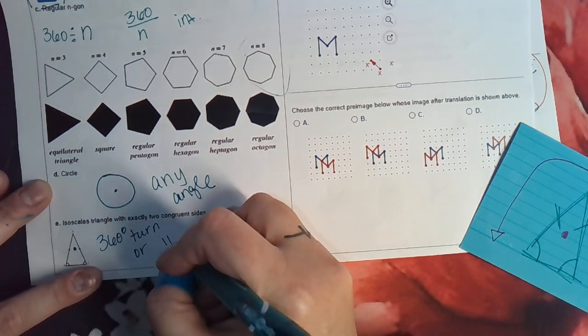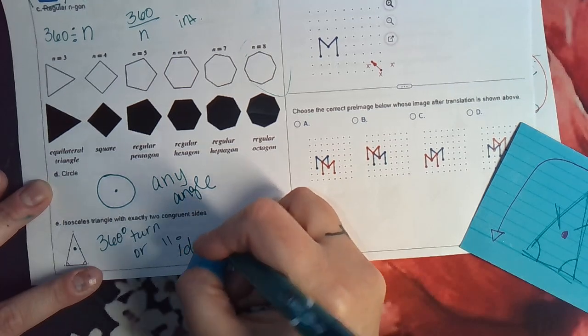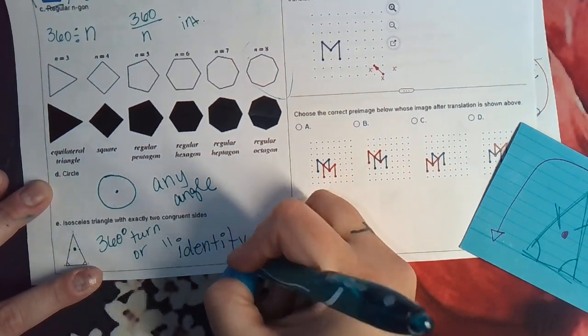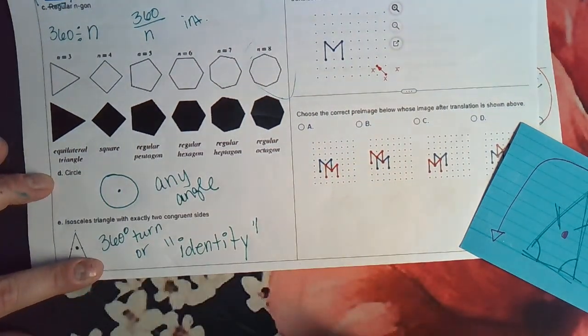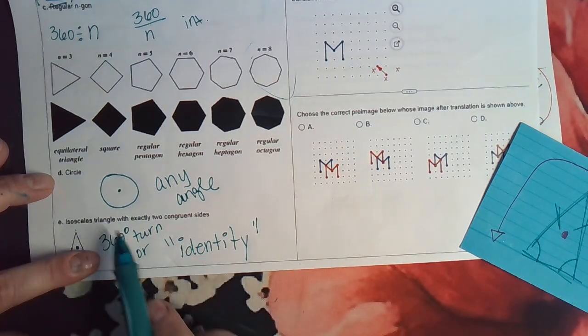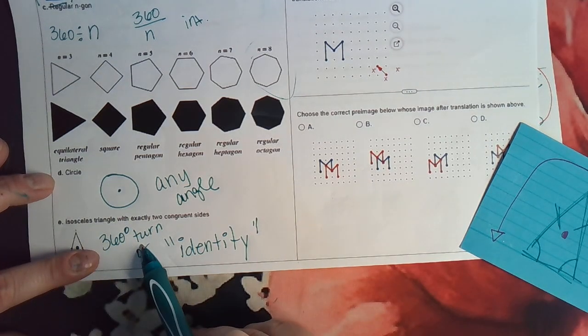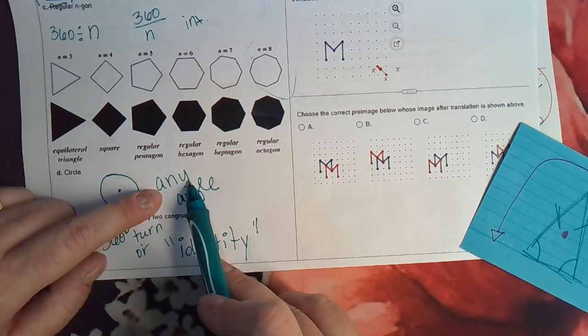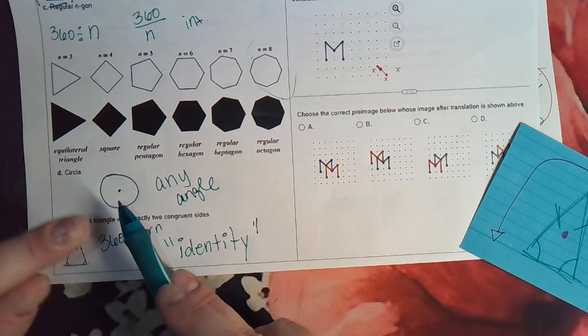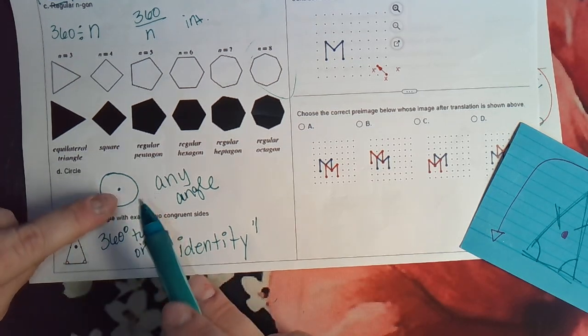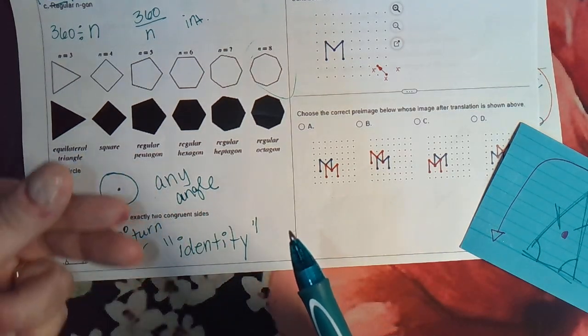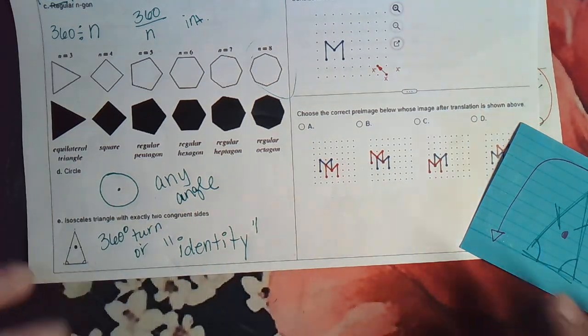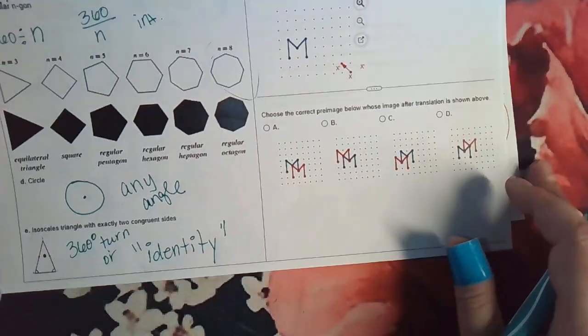Or that's called the identity, which means you get back the exact same picture after 360 degrees. That could also be for a circle, but for a circle, no matter how many degrees I spin this, rotate it, it's still going to be the exact same circle in the exact same spot.